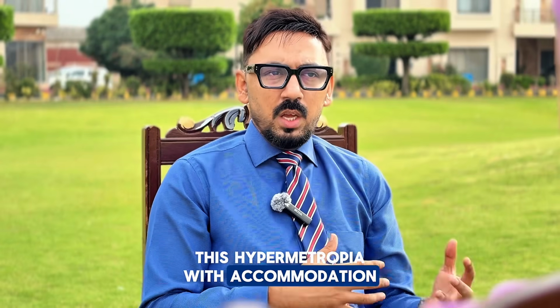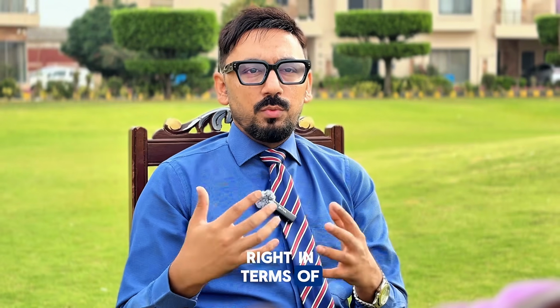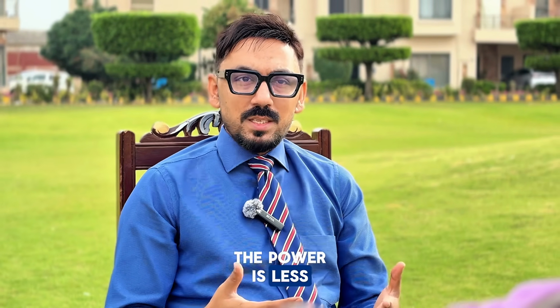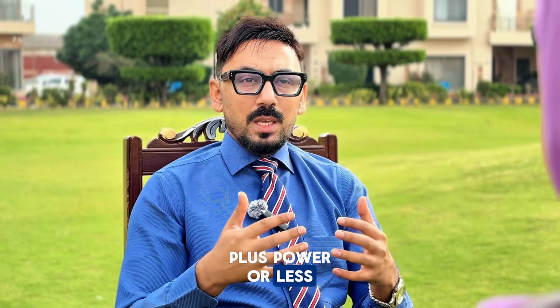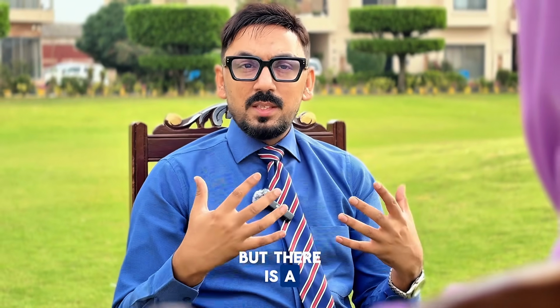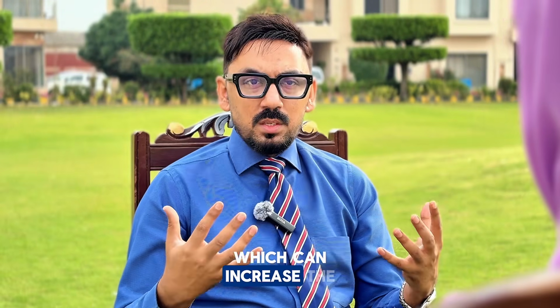And if you relate this hypermetropia with accommodation, as I said, the power of the whole eyeball is less than normal, right? In terms of cornea or lens, the power is less than normal. So we have decreased plus power, but there is a mechanism in the eyeball called accommodation, which can increase the plus power.